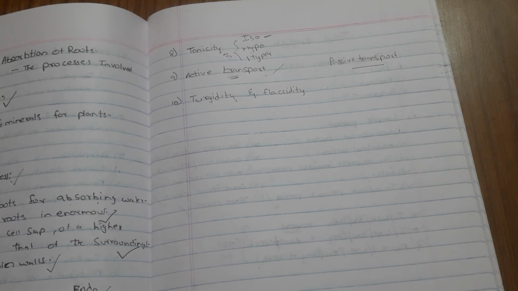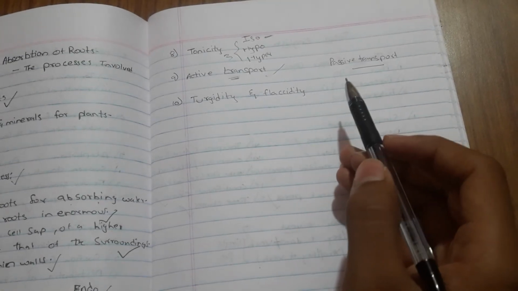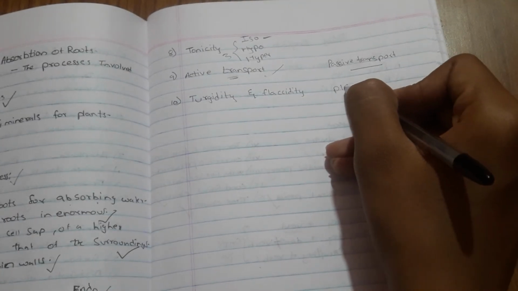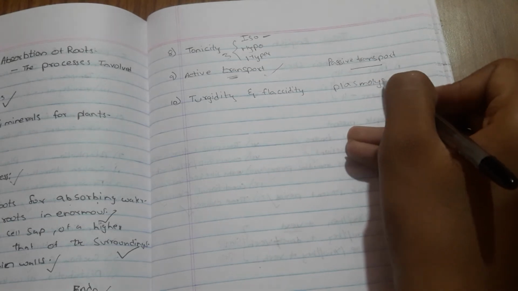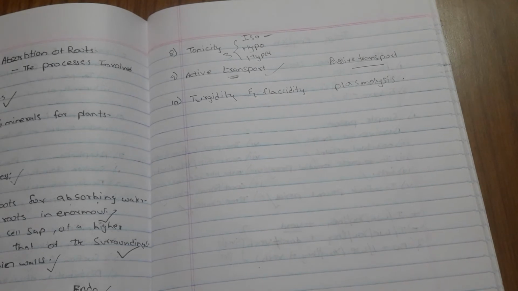Now I will give a simple and easy definition for turgidity, flaccidity, and also plasmolysis. So first, turgidity. Turgidity is a state of a cell in which the cell wall is rigid and stretched by an increase in volume of vacuoles due to absorption of water.